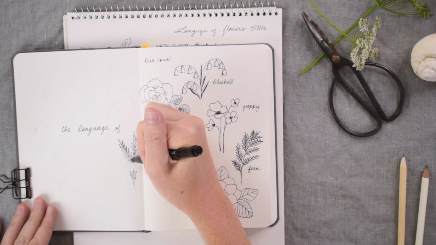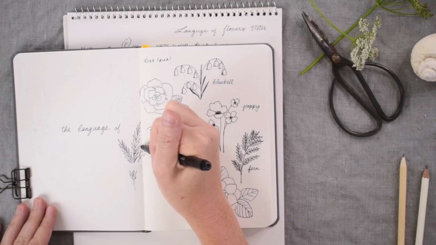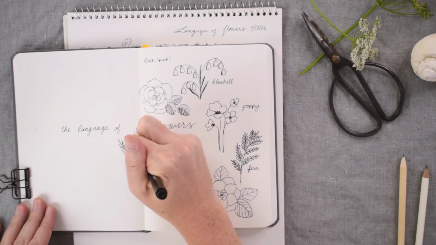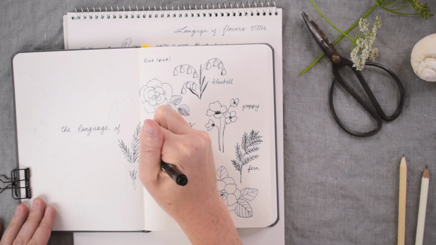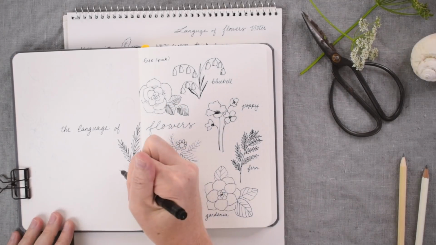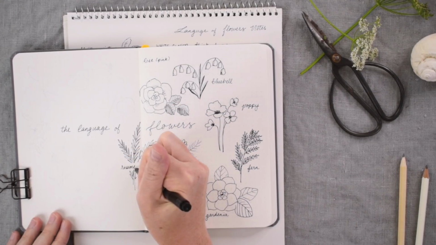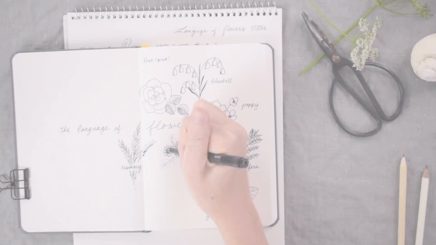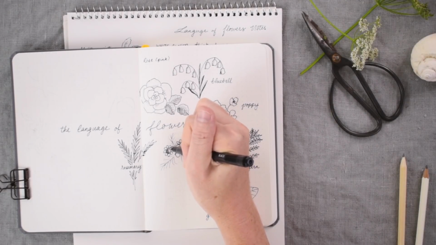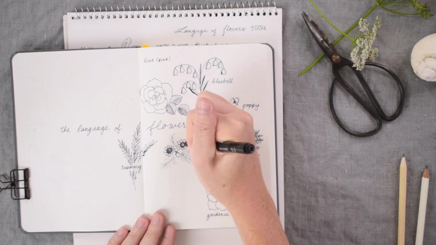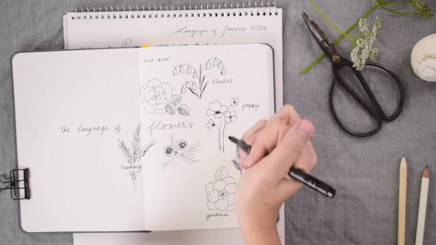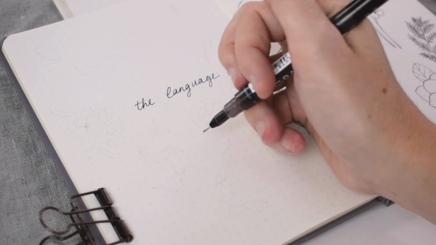Now I'm also adding a little rosemary. Rosemary is for remembrance, and you can just do a few lines going off in whichever direction, and then they just have these very, very thin leaves, and they're very fun and simple to draw. And as I always say, rosemary is great for filling in space. So figure out where you need that rosemary to sit in your piece, in your sort of whole design, and that's where you should place it.